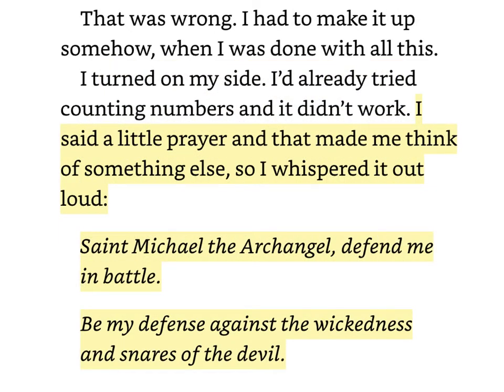Now, this particular prayer, where he says, "I said a little prayer that made me think of something else, so I whispered it out loud," seems more like a recited, memorized prayer specifically to Saint Michael that he repeats.